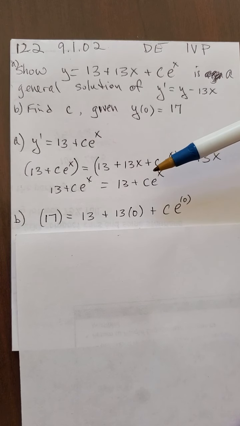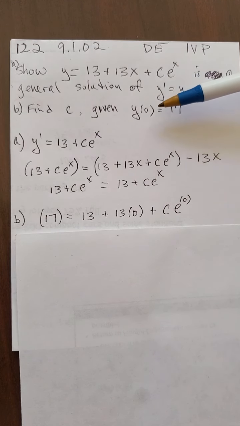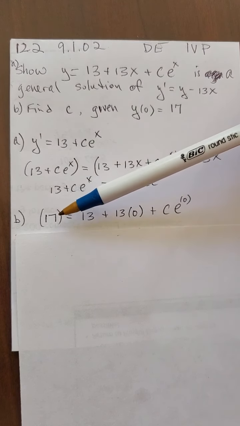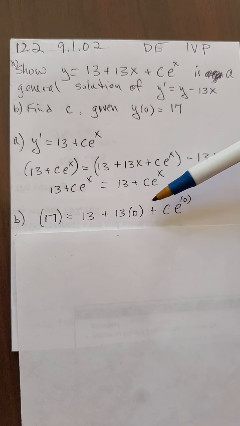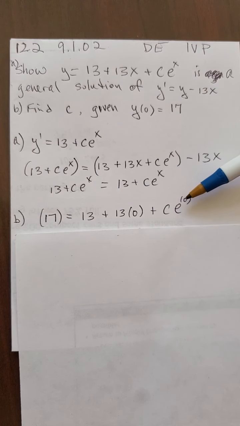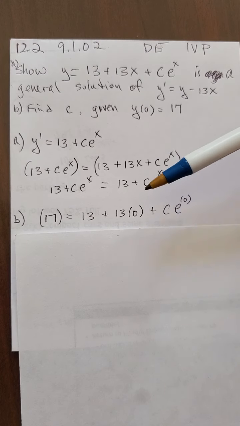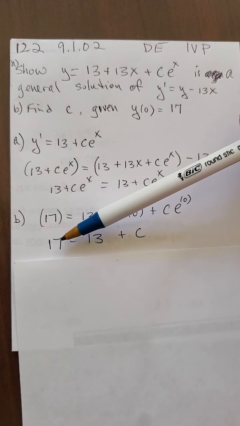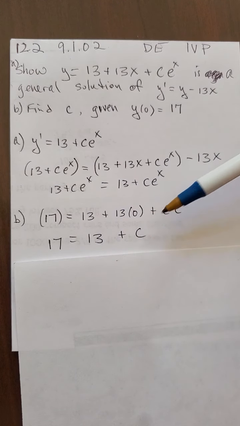In part B, we use the fact that y of 0 equals 17, which means that if I plug in 0 for x, I will get 17 for y. So I'm plugging in 17 for y and 0 for x. I'm not checking to see if this works out, because I don't know the value of c, but I want to find the value of c that's going to make this work out. So this just gives me 17 equals 13 plus c.